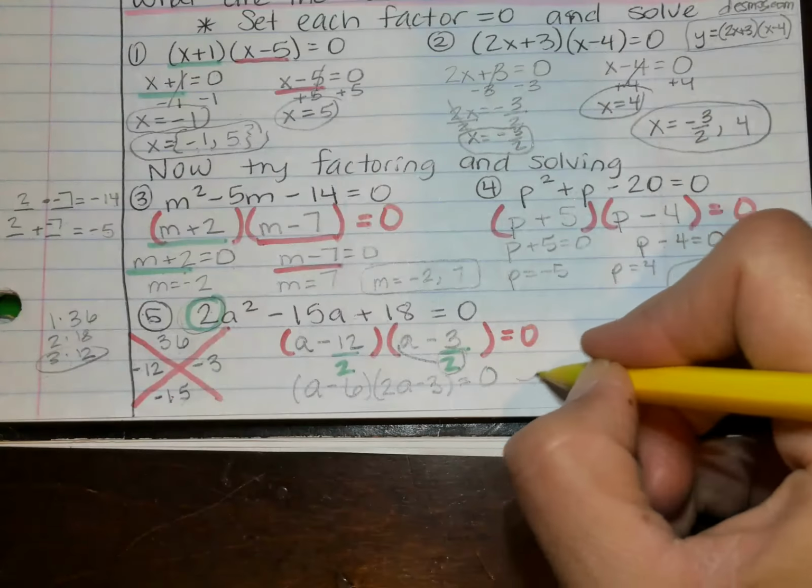So from here, I'm going to get the 2 factors and set them both equal to 0. So I'm going to do a minus 6. And if I'm moving too quick, just pause. Sometimes I start talking fast. And then I'm going to do 2a minus 3 equal to 0. So I set each factor equal to 0. I'm trying to color coordinate them so you guys can see.